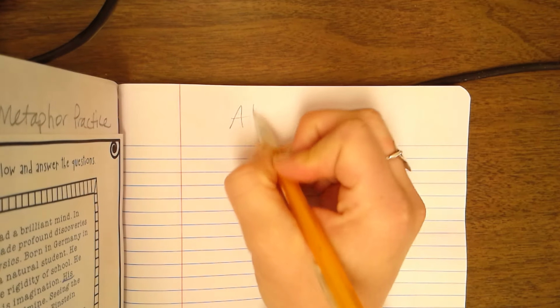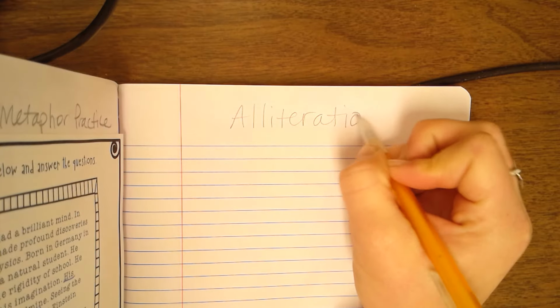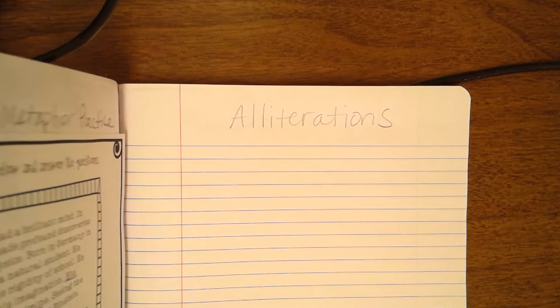Okay, the next lesson that we're going to be looking at for figurative language is our alliterations. You've probably worked with these before, and this is the next 2 pages in your figurative language packet that we are cutting out and gluing in. So you may label the next 2 pages alliteration. Okay, there's the first one.